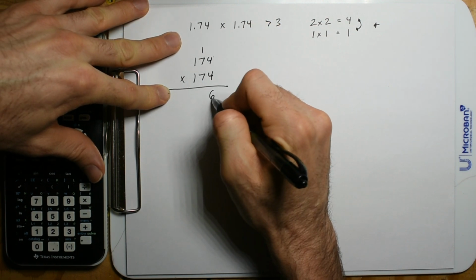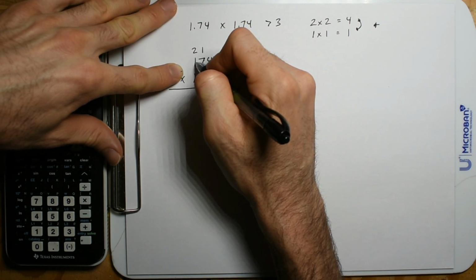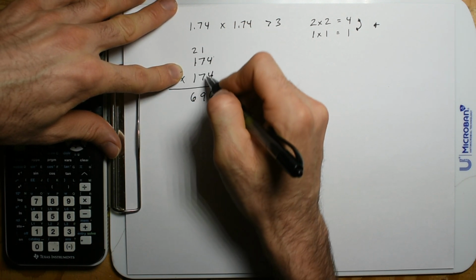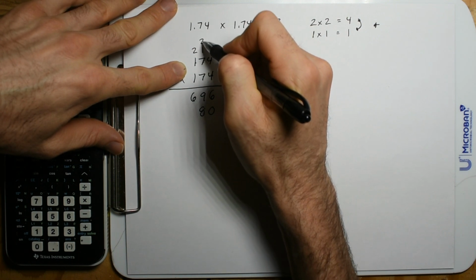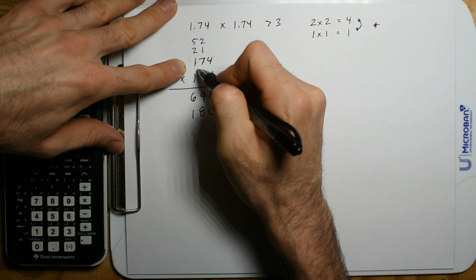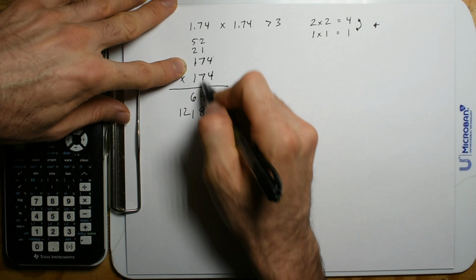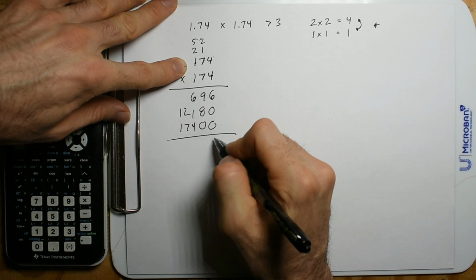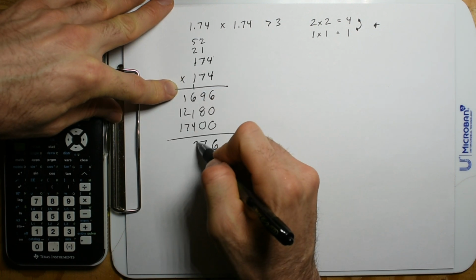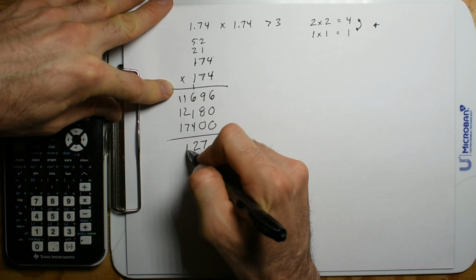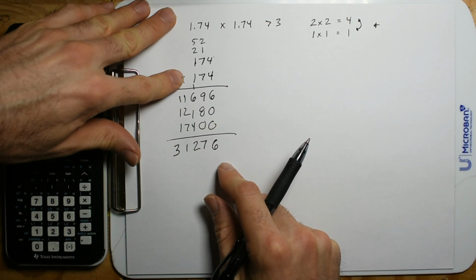4 times 4. 4 times 7 is 28 plus 1 is 29. 4 times 1 plus 2 is 6. Another 0. 7 times 4 is 28. 7 times 7 is 49. 50, 51. 7 times 1 plus 5 is 12. 2 more zeros and 174. So yeah, not bad. 7, a 1. We have 8, 12, 9, 11, and 3. But maybe I made a mistake, you know what I mean? I tried to go as fast as possible.